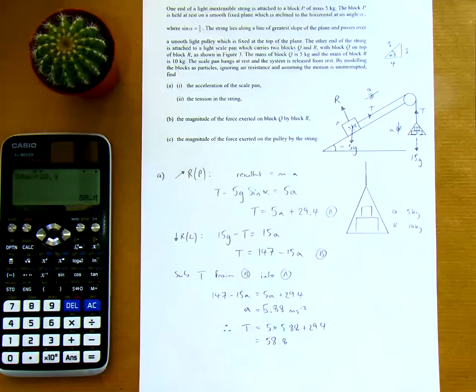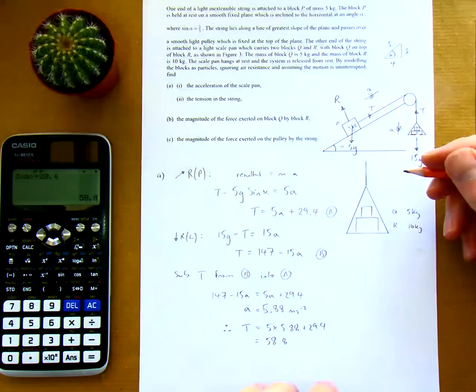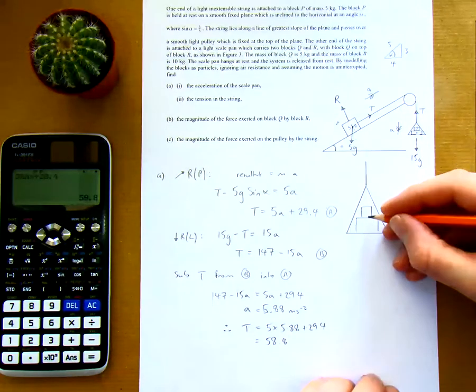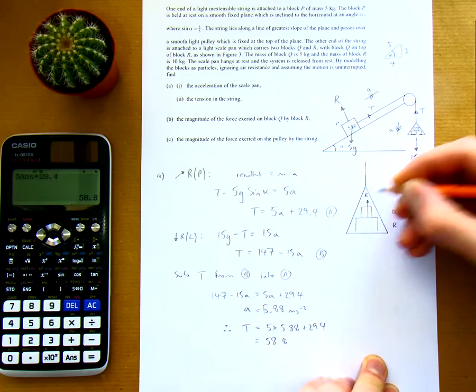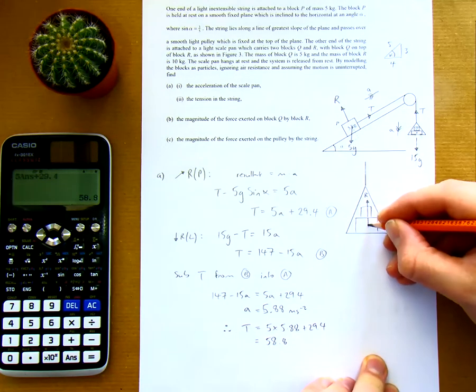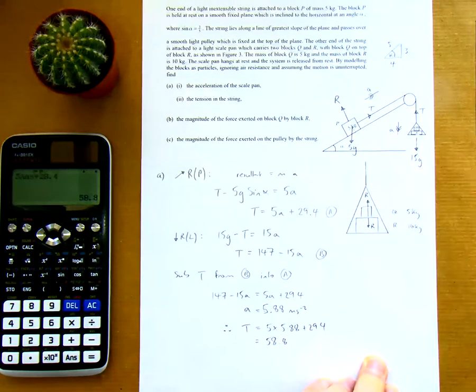58.8. Okay, right, next part of the question. Part B, find the magnitude of the force exerted on block Q by block R. So this is now the lift part, and we want the magnitude exerted on Q by R. So we're actually looking for this normal reaction, but we know there's an equal and opposite normal reaction there.